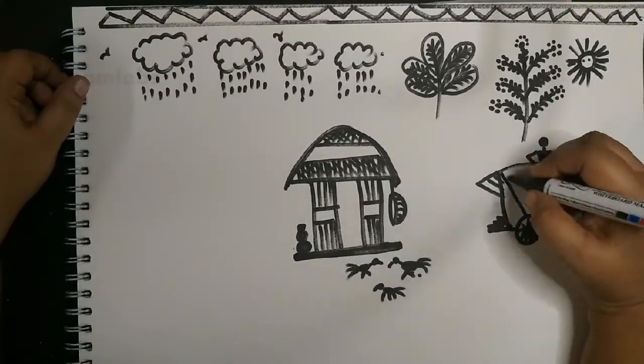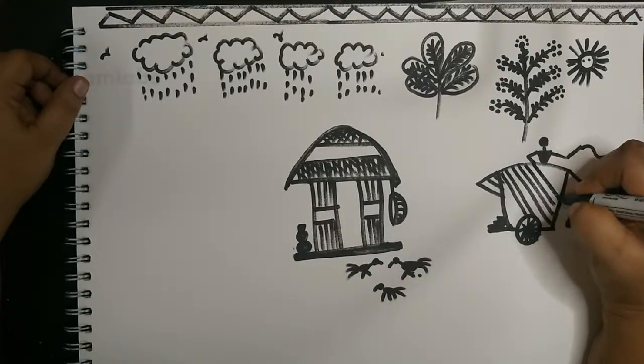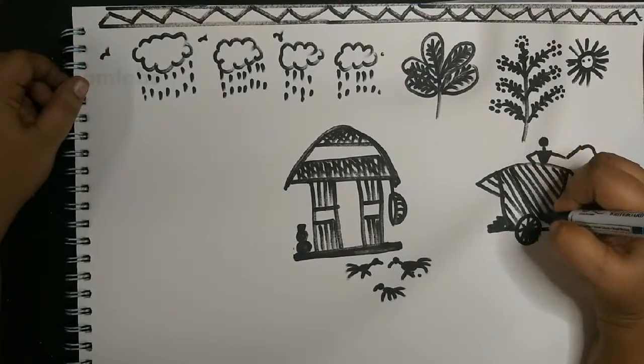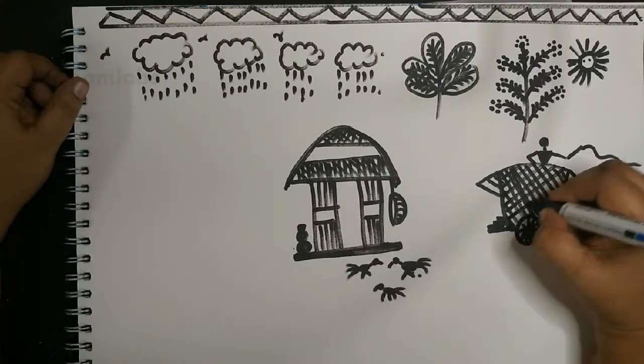Now again, we can do cross lines, we may do straight lines, however we want to, or you may do a check pattern also, a cross check like this. So I will do a cross check pattern.